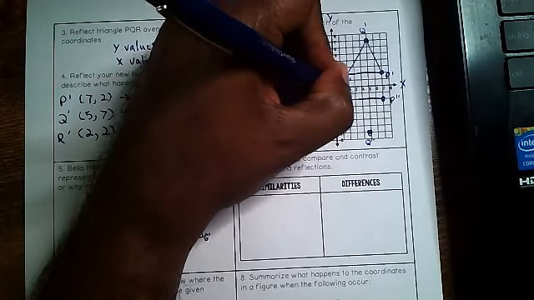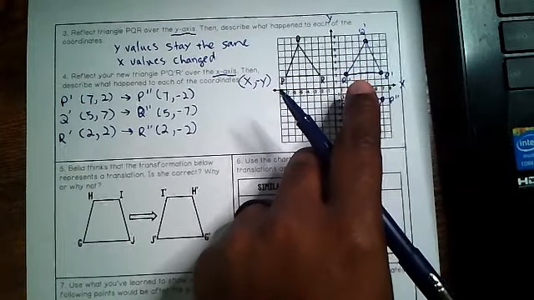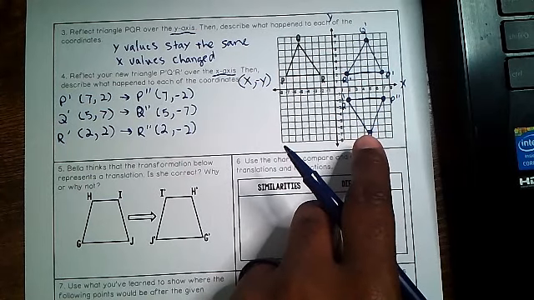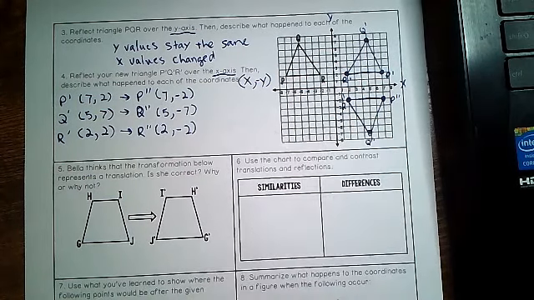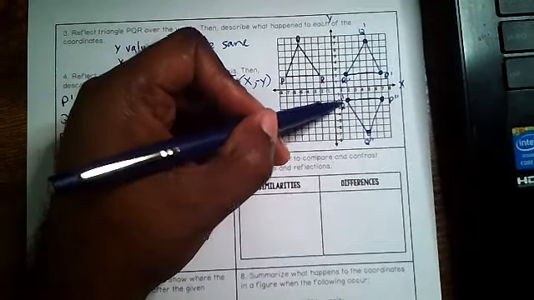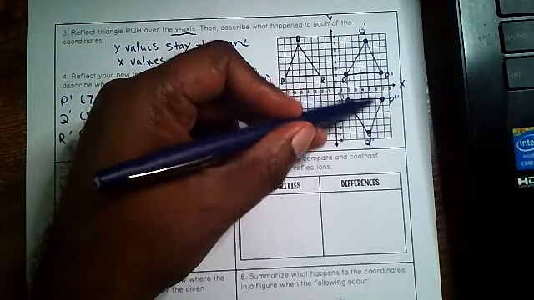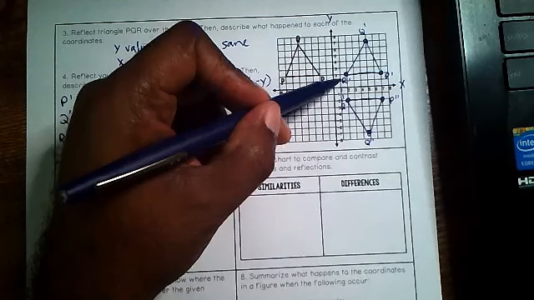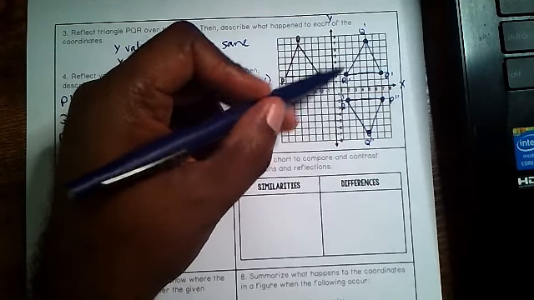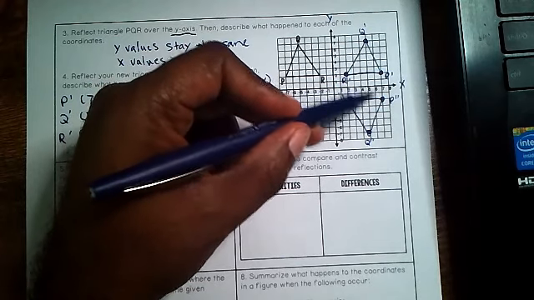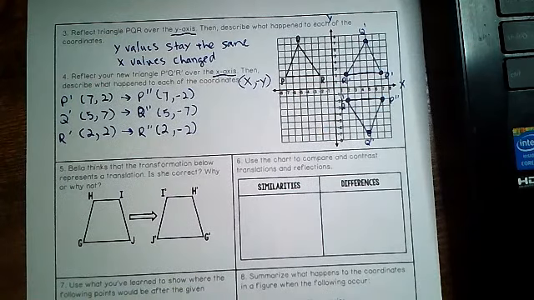So notice we can see that we have reflected the P prime, Q prime, R prime, and now we have reflected across the x-axis, and we can see this reflection. So a note that we want to look at is that reflected figures have the letters of the vertices. They look like they're facing each other, so that's a good hint that this is a reflection. So across the y-axis, notice R is facing R, Q is facing Q. Across the x-axis, R is facing R, P is facing P. That's a good indicator that it's a reflection. Okay?